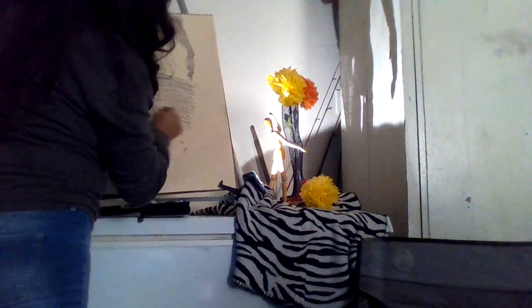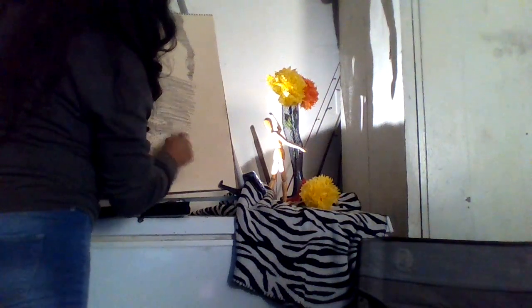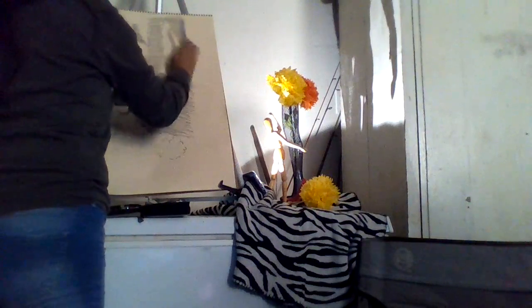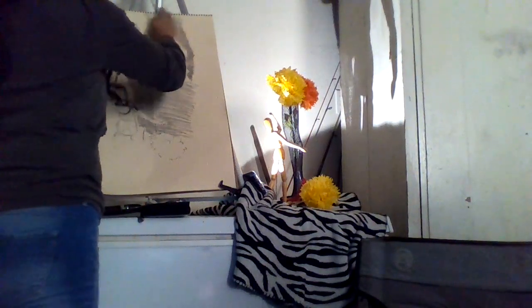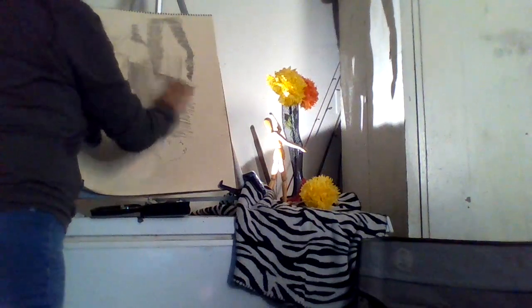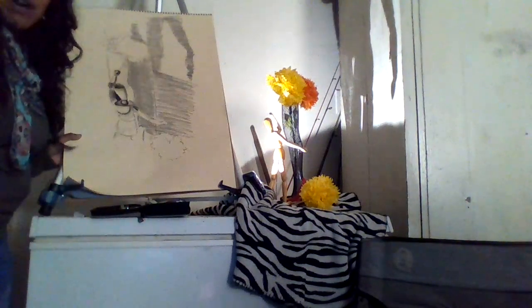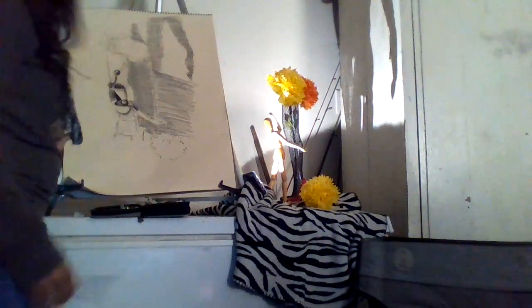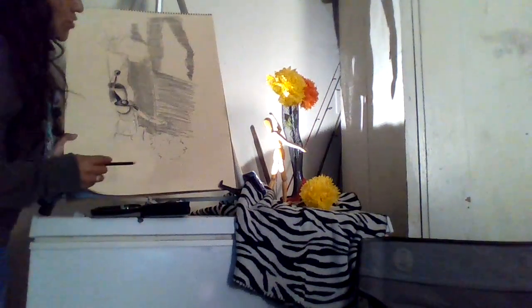Ooh, that sound. I'm out of lead, guys. So now here I'm just going to kind of smudge where I need to, get those middle gradients. That's where my shadow is in my wall, making this guy look a lot creepier than what he needs to be, but that's okay. I like to exaggerate things on my drawings.